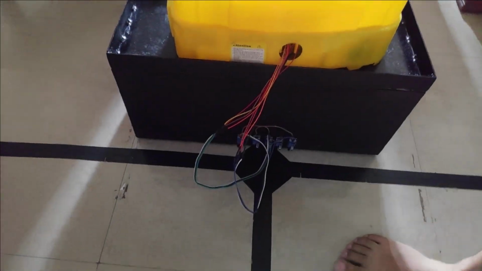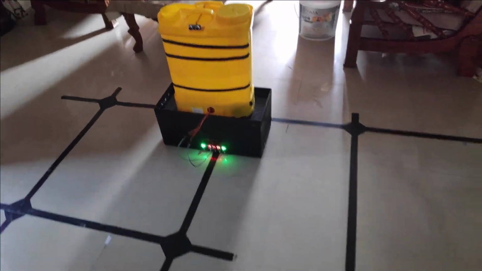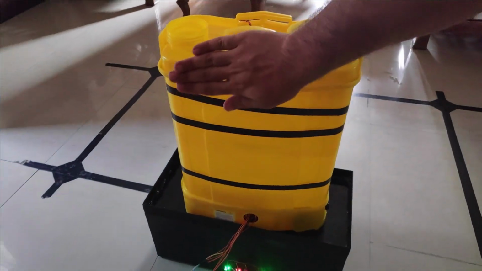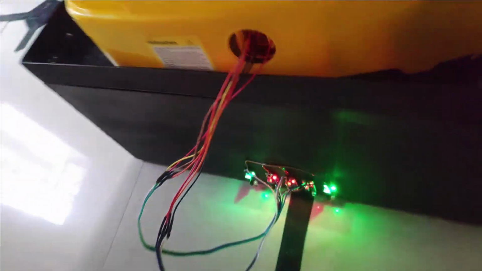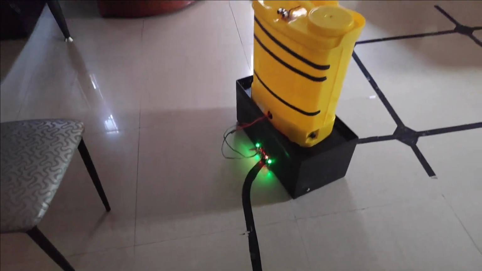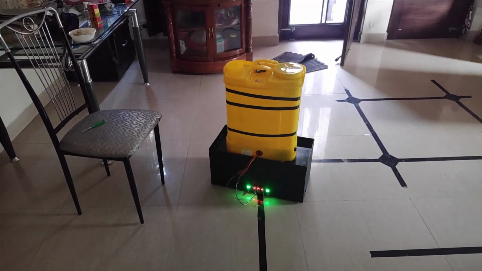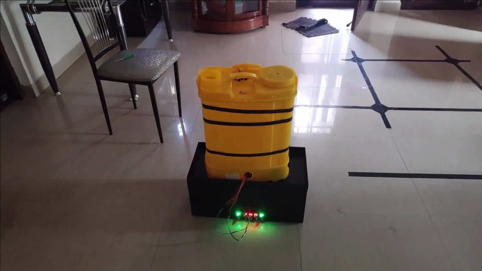So what you see in front of you is a self-sanitization robot, which I made during the COVID-19 pandemic to help out hospitals. The main idea of this robot was to do the sanitization of the corridors and the rooms fully autonomously. And then after the whole sanitization part is done, it should self-sanitize itself.